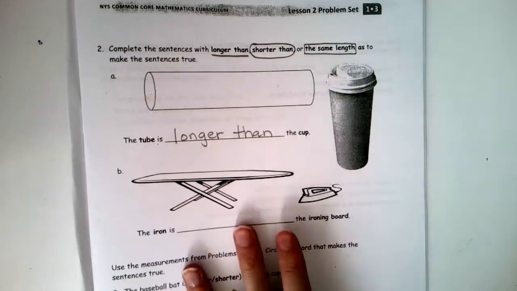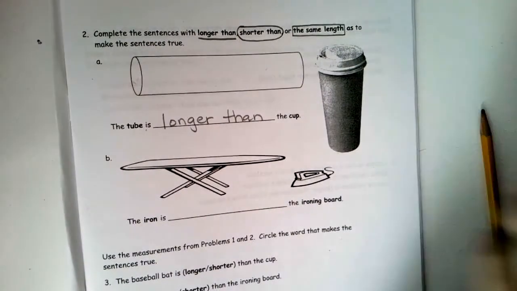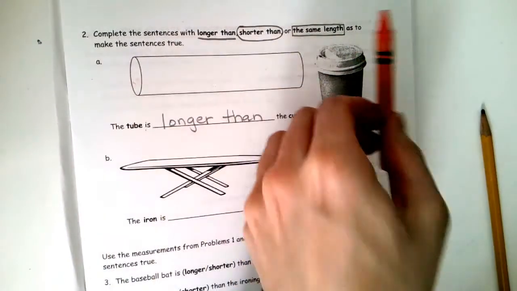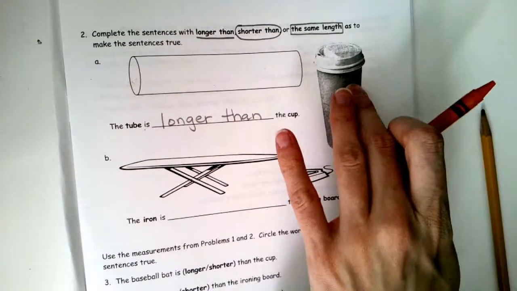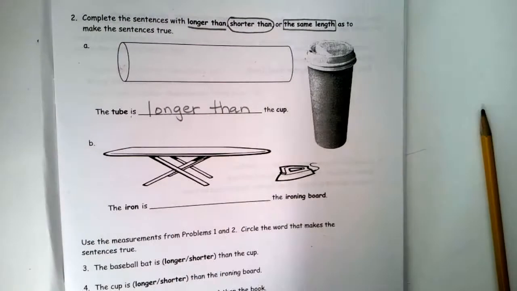Okay, so it's almost now like we're using three things. We're comparing the tube with the crayon and then the crayon with the cup to help figure out what the comparison is between the tube and the cup, which is kind of confusing, but I think you'll get the hang of it.